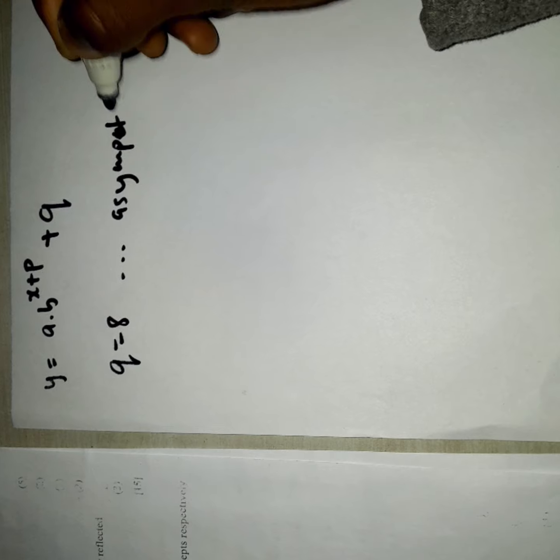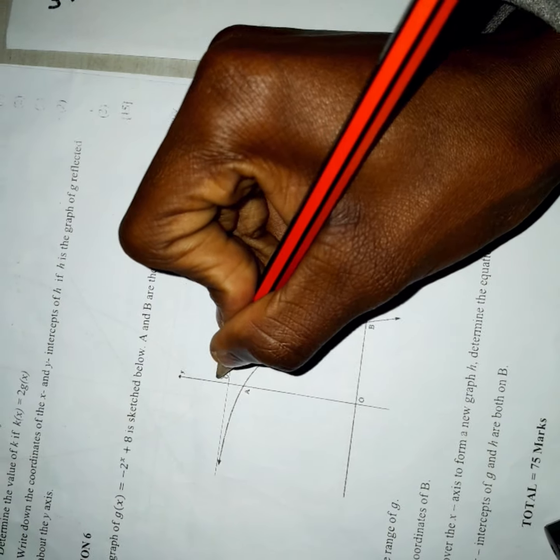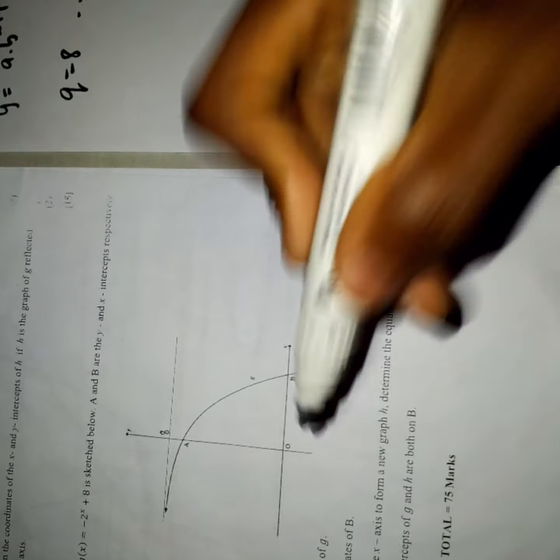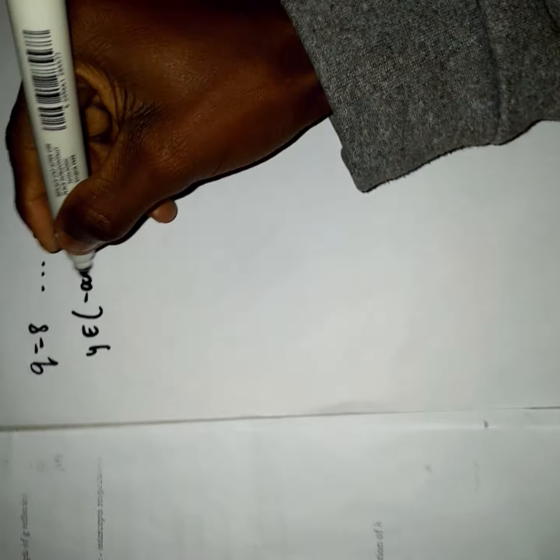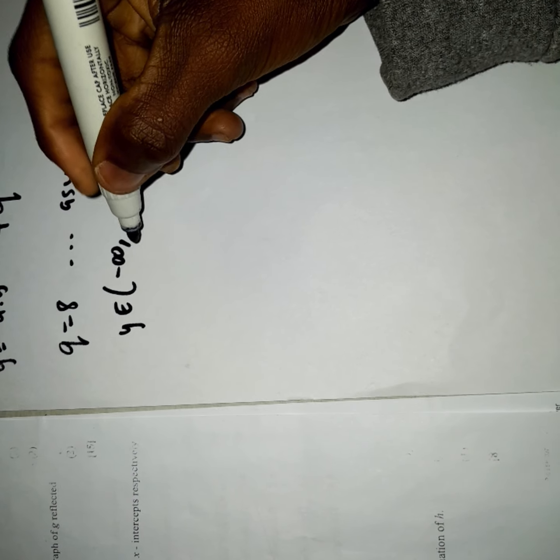So 8 is the asymptote. Sorry for the spelling error. The range is affected by the asymptote, so let me just write 8 here. It's from negative infinity till 8. So y is an element of the real numbers, from negative infinity to 8.